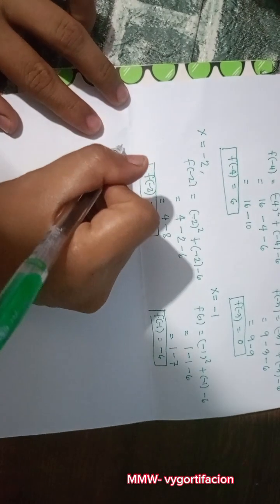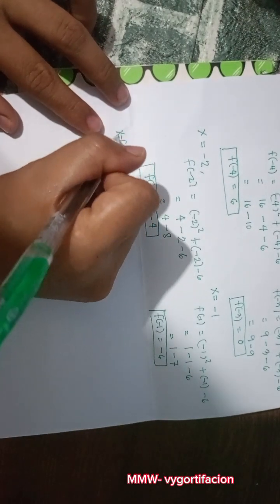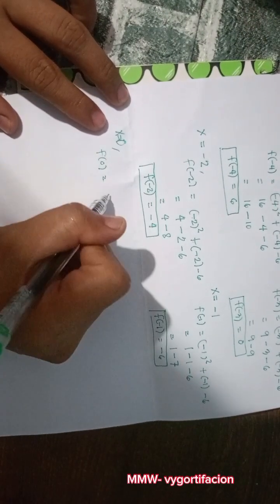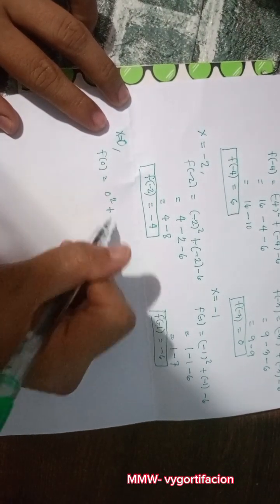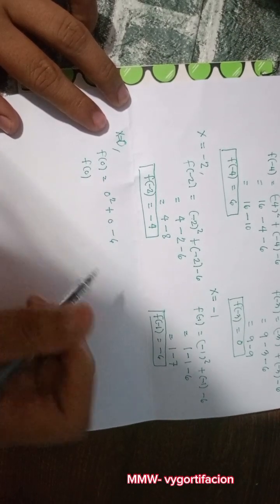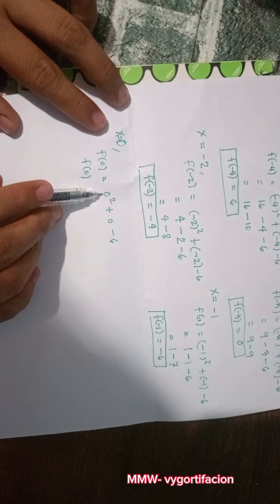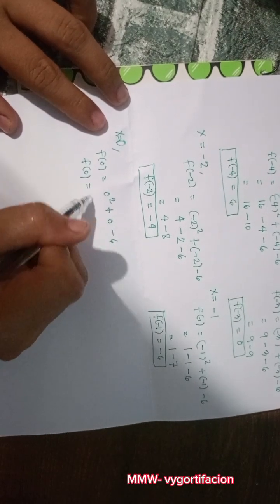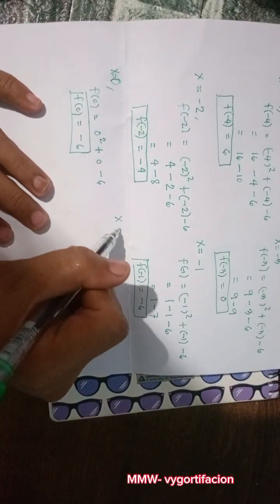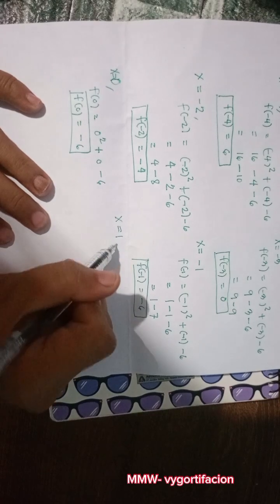Then when x is equal to 0, f of 0 will be equal to 0 squared plus 0 minus 6. So 0 times 0 is 0 plus 0, then the answer will be negative 6. Okay. Next will be positive 1.